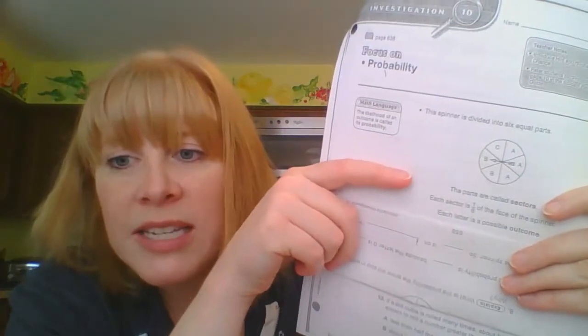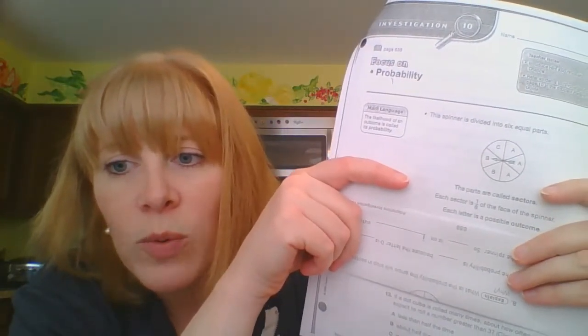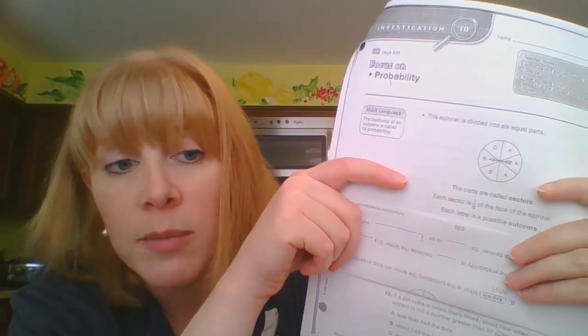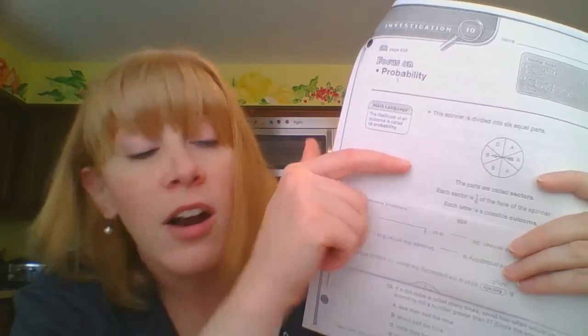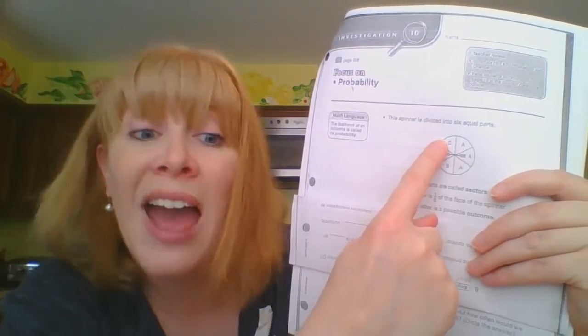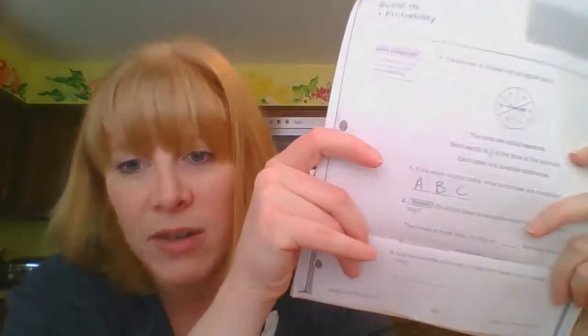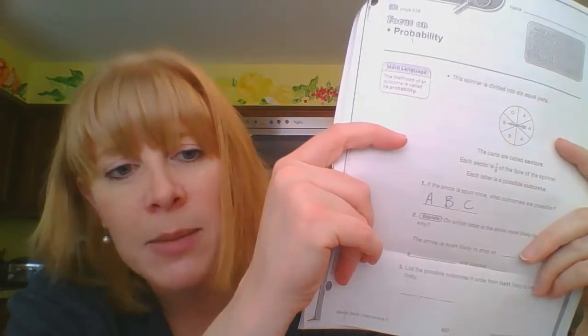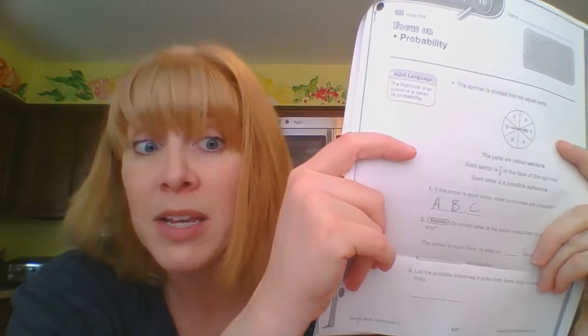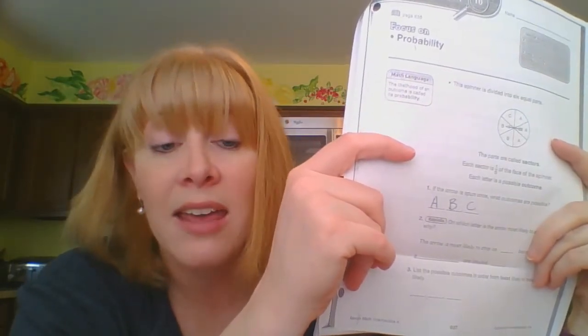That's a possible outcome. So there are 6 sectors, but how many possible outcomes could we get on this spinner if this were a spinner we were using in class? How many different outcomes could we get? There are 3 sectors that say A, 2 that say B, 1 that says C. So there's actually only 3 possible outcomes, even though there are 6 sectors. That's the part I'd already copied down. The possible choices are A, B, and C. Now, A, B, and C are not equally as likely to be spun because there's more sectors that say A than say B, and there's more that say B than say C.